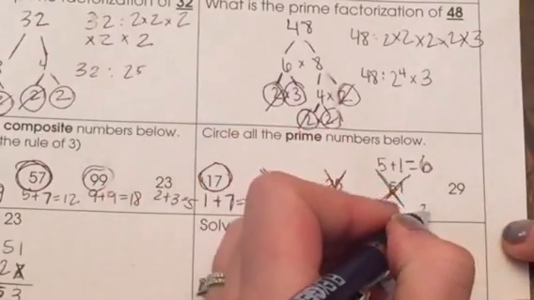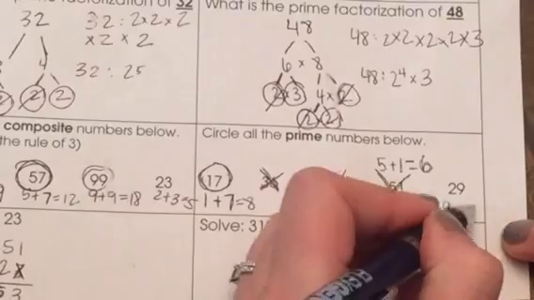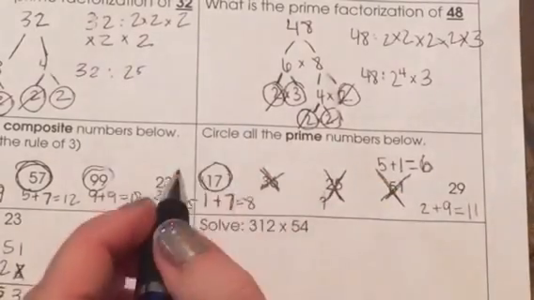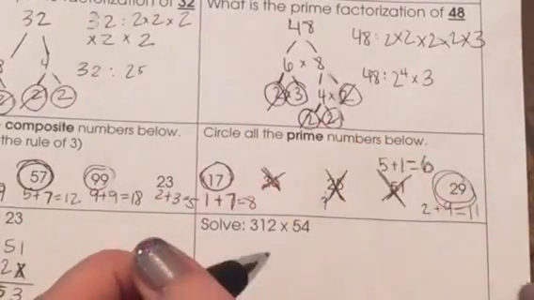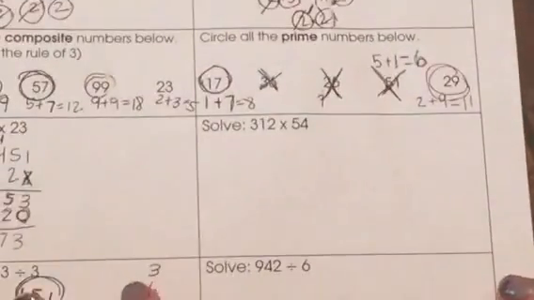And the last one is 29. 2 plus 9 equals 11. And that is not a multiple of 3. So I'm going to circle it. So my prime numbers are 17 and 29.